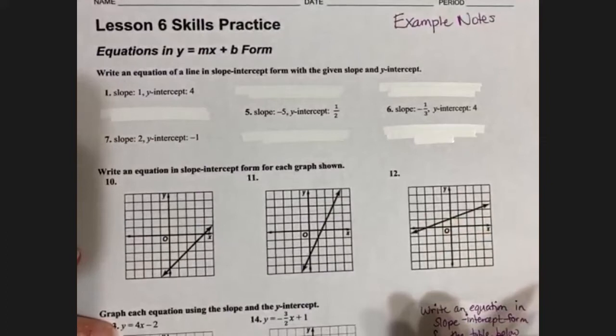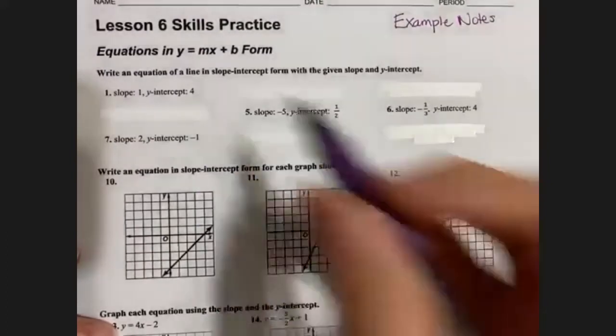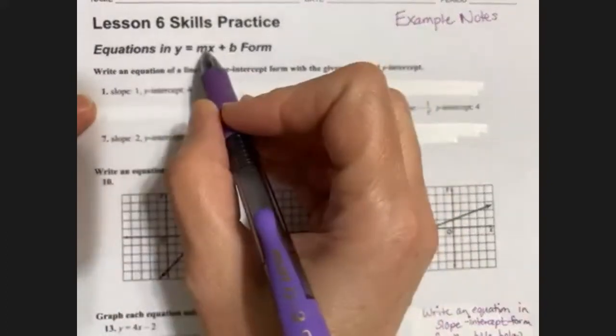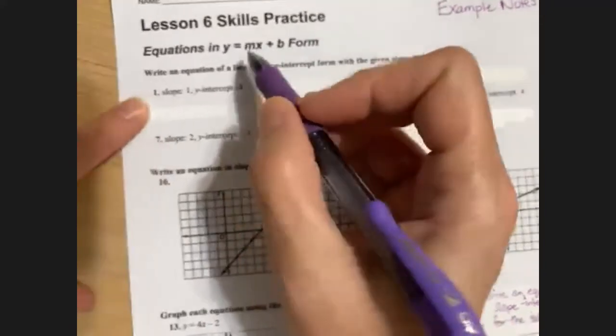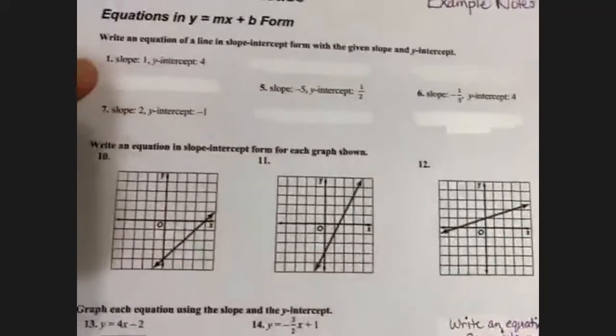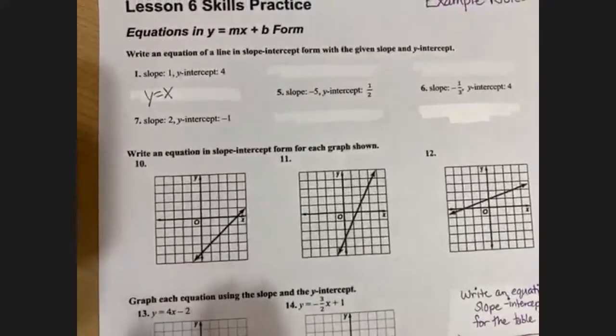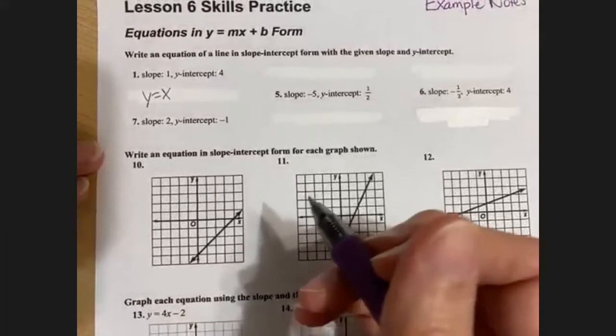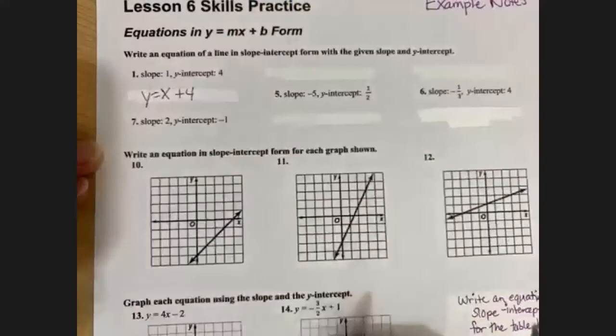They're just examples. So I'm going to put this into the form. It tells me slope is 1. Slope should be m, so I'm going to write 1x. But instead of writing 1x, because honestly 1x is just x, I don't need to do that. Then it's just going to be y equals x, and then I have an intercept of 4, so it's just plus 4, and we're done.